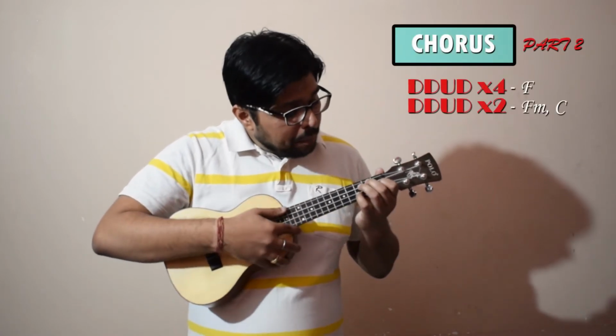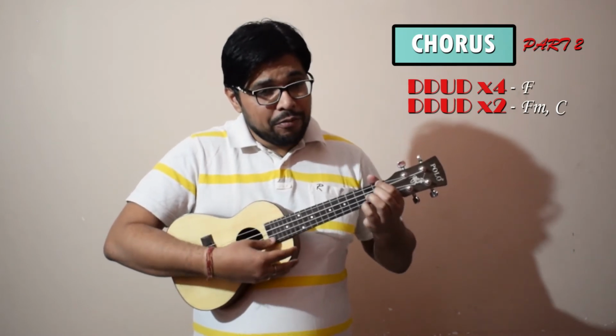Okay, so it's very easy, and once you're done with that you can move to the next part of the chorus. That would be part 2, and in part 2 we'll be playing chord F and chord F minor, and then we'll go to chord C. Now in this part we'll play chord F 4 times, chord F minor 2 times and chord C 2 times. Alright, so it will sound like this.